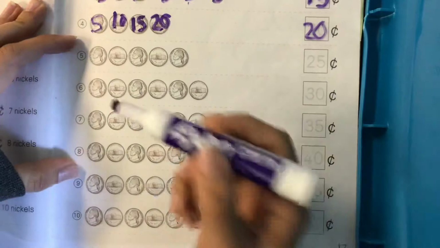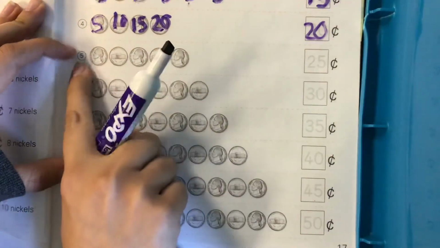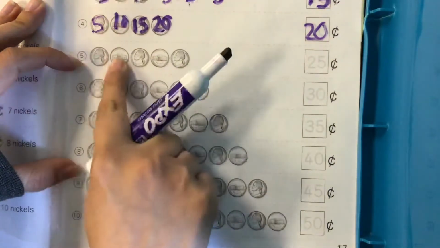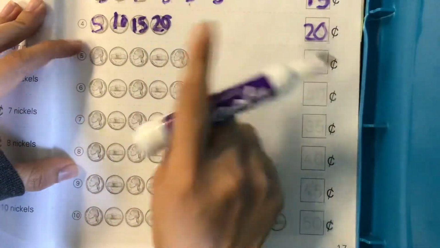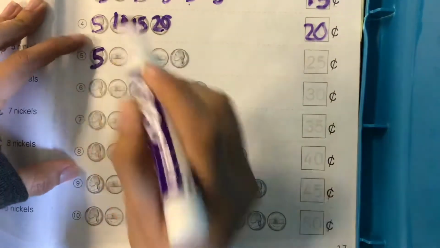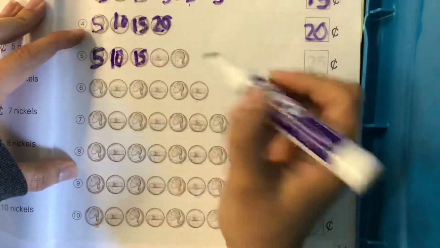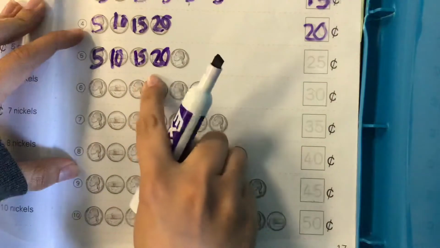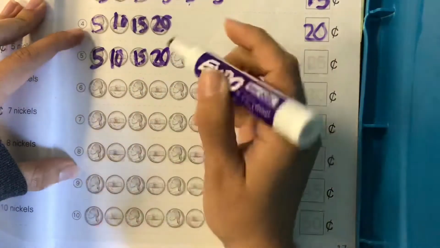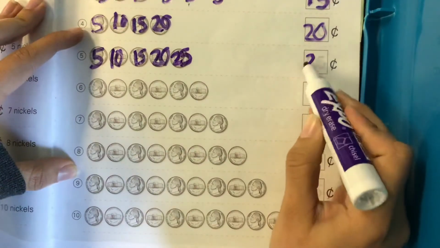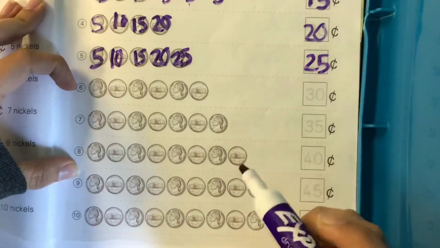So let me give you some more examples. So we have row number 5, we have 5 nickels. So you can do 5 plus 5 plus 5 plus 5 plus 5, or we can do skip counting, which starts with 5 like the previous one, then 10, then 15, then 20, and then 20 plus 5 is 25. And that's how we know there's 25 cents in row number 5.